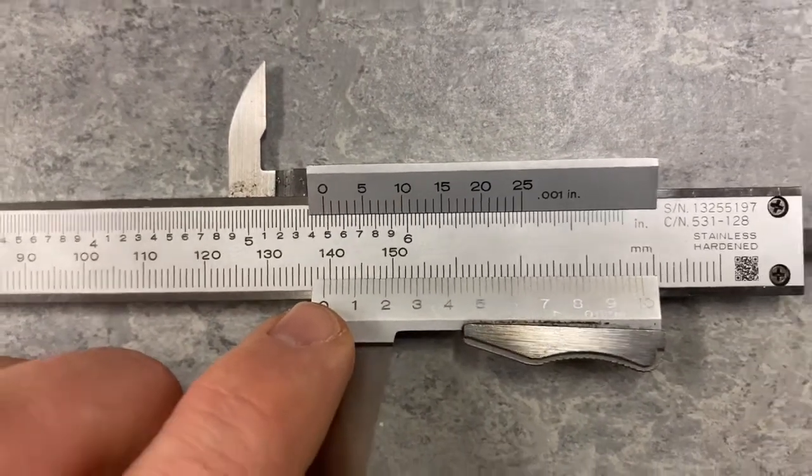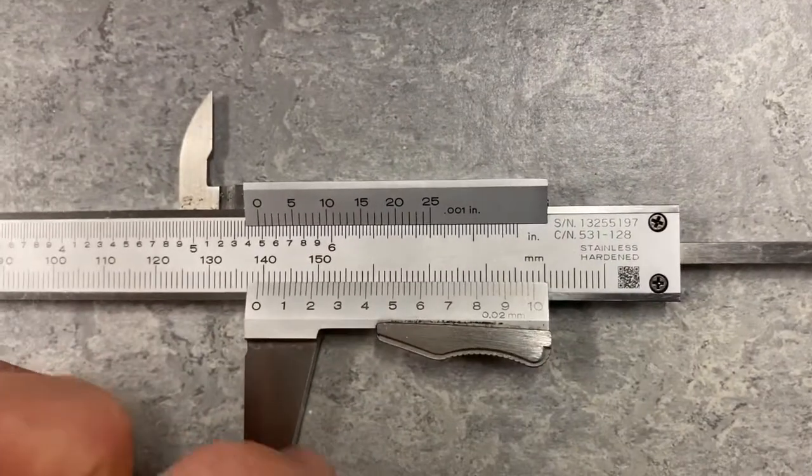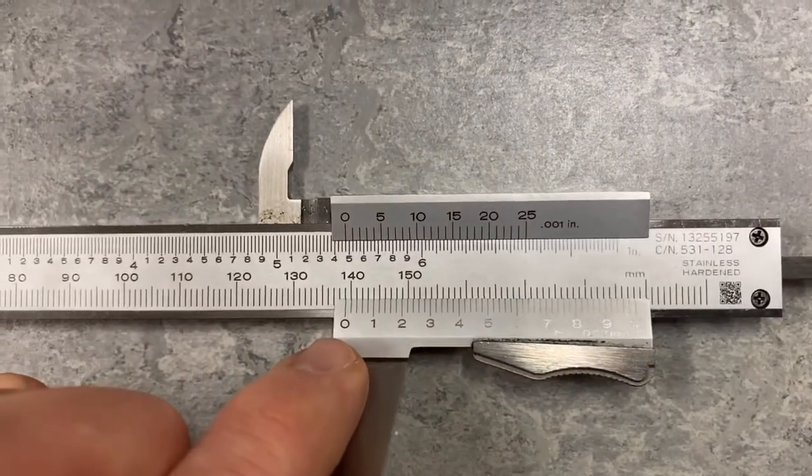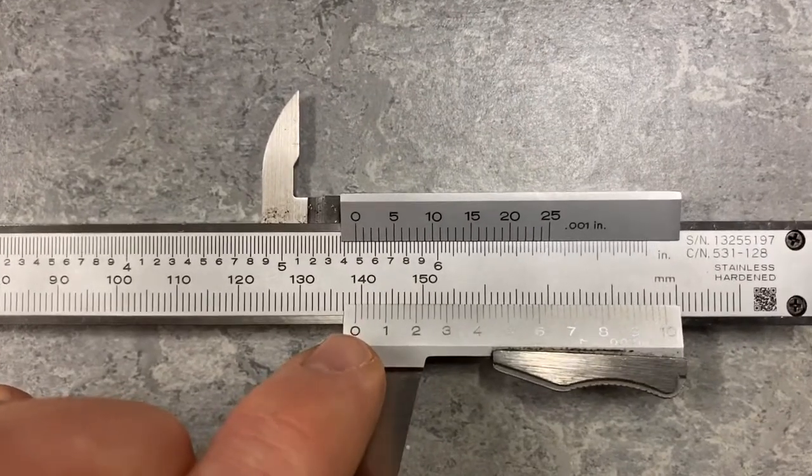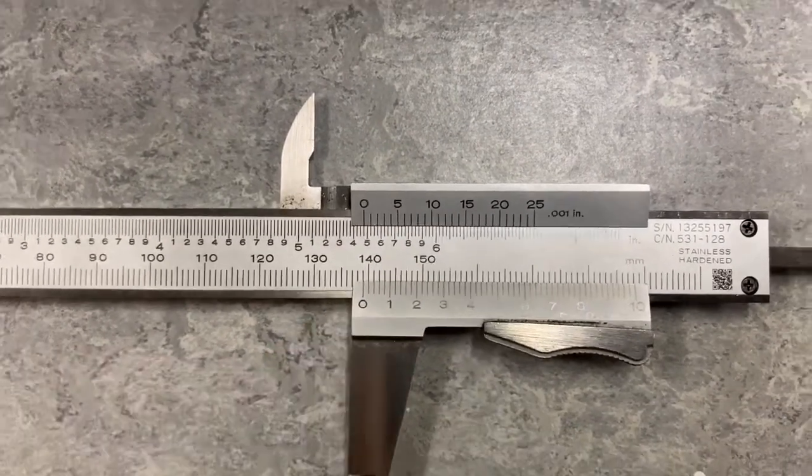We're going to go to the nearest millimeter. We're not going to go down to 0.2 of a millimeter. We don't need to be quite that accurate in this case because all of our height measurements were just in millimeters. So we'll just go to the nearest millimeter, and that would be 139 millimeters for doing your volume calculation.